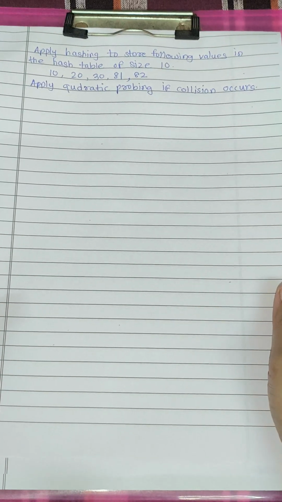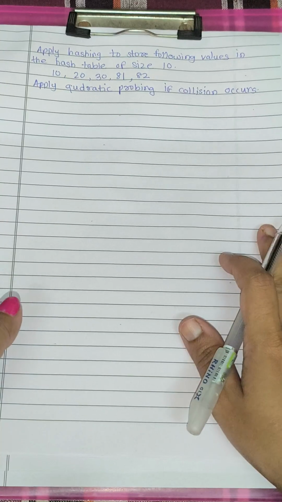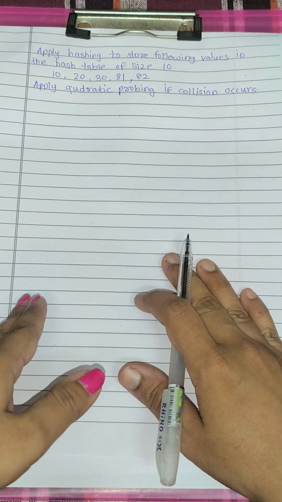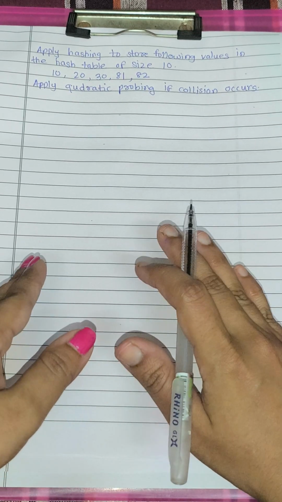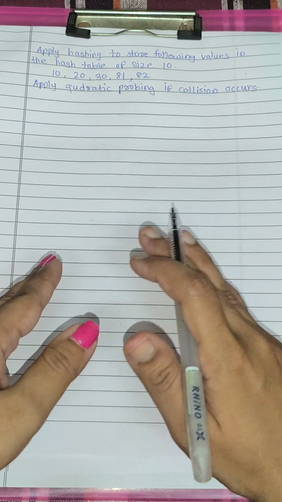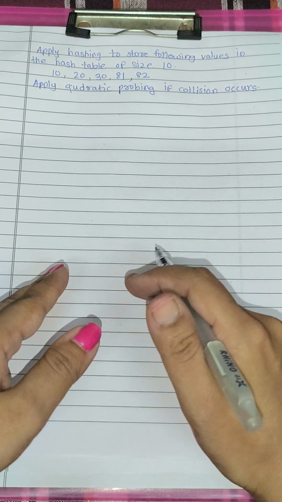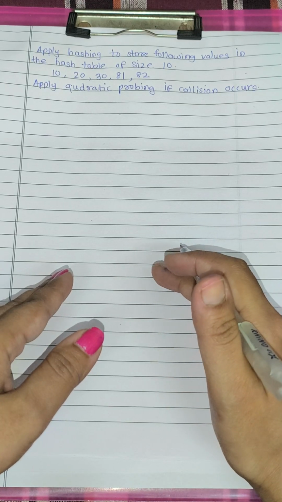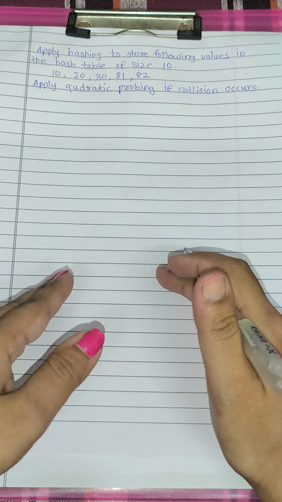So, talking about quadratic probing, it is something where instead of searching for the immediate next slot, we will jump onto some two gaps or three gaps slot. So, we'll just leave some gaps and then we will search for the next empty slot that we get.